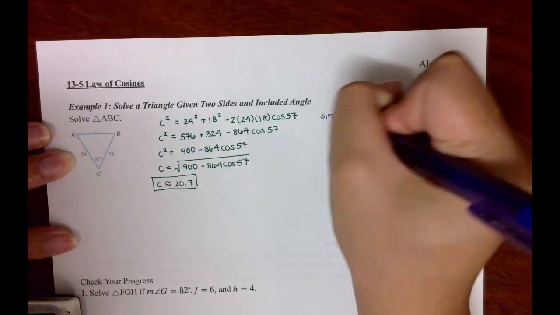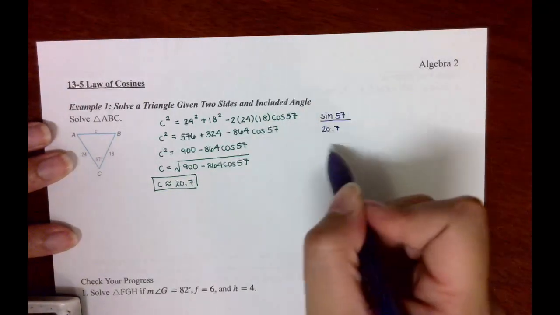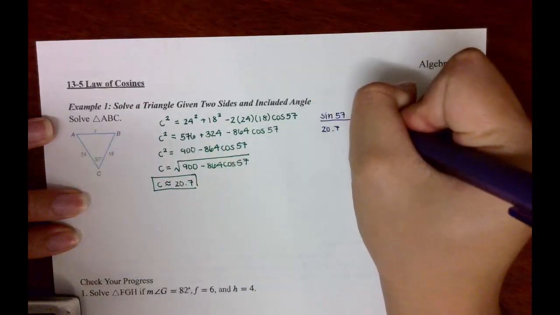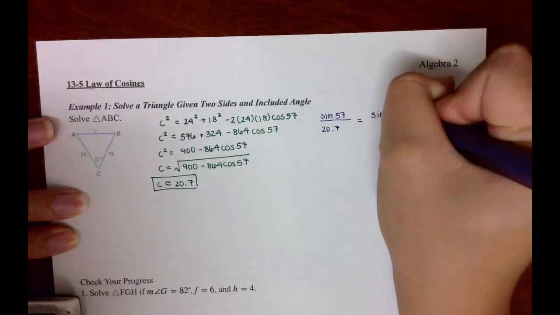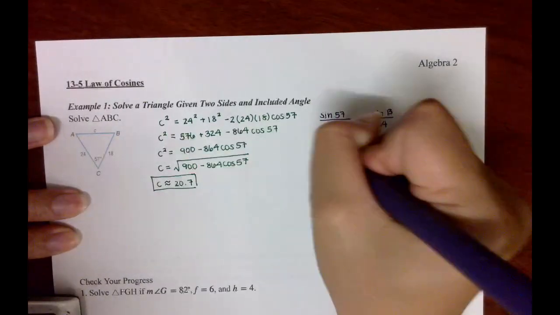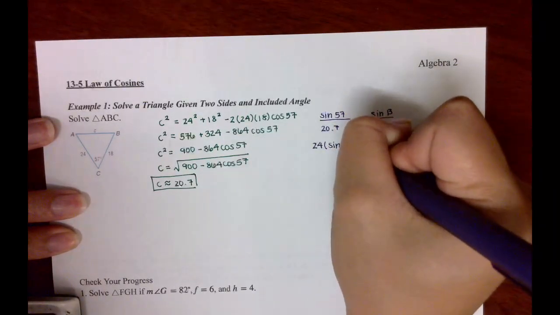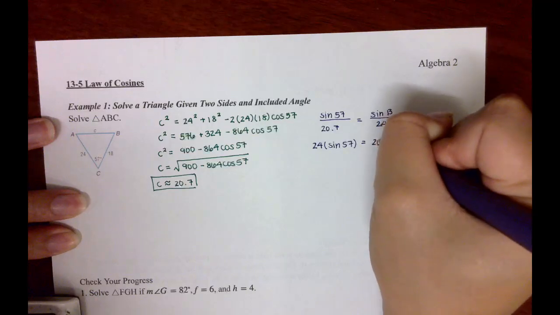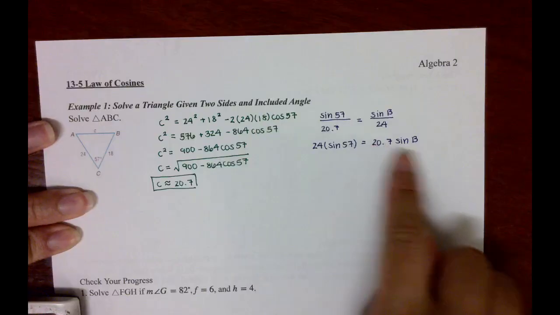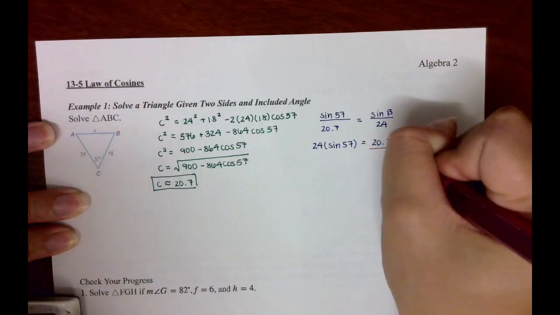Okay, so now that I have my pair, I'm going to use law of sines. So sine of 57 over 24. Ideally, it would be great if we didn't use this approximation, but the book approximated, so we'll just approximate as well. So equals, and I'm going to do B first. So sine B paired with 24. Okay. Multiply this together. 24 times sine 57 equals 20.7 times sine B.